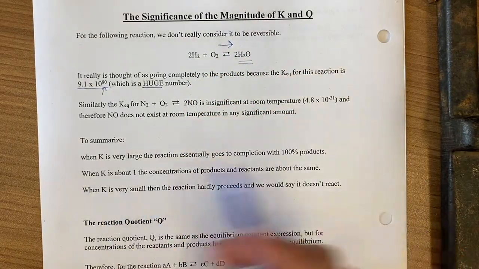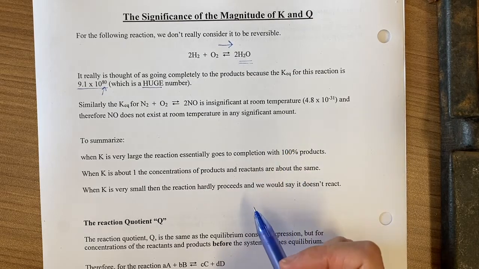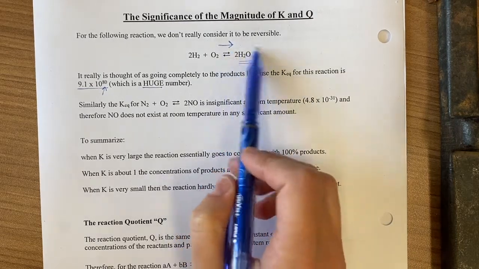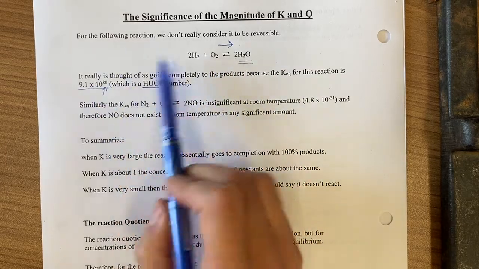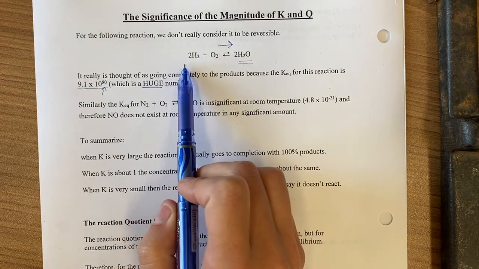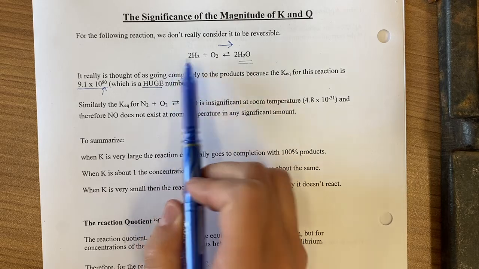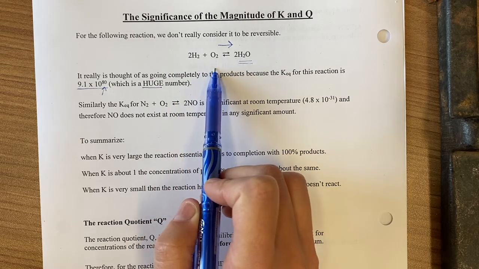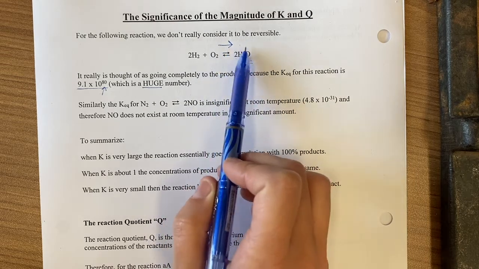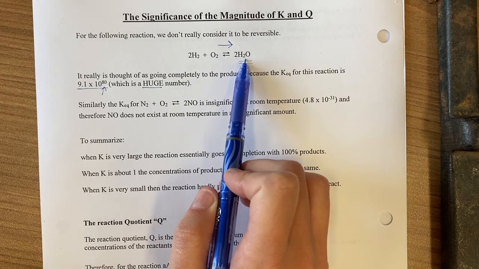You're not going to have a mix of reactants and products together in a soup. You're going to make completely products. So we would say, because that number is so big, that basically this reaction isn't reversible, that it is a forward reaction, and it goes 100% to completion. It makes all products.